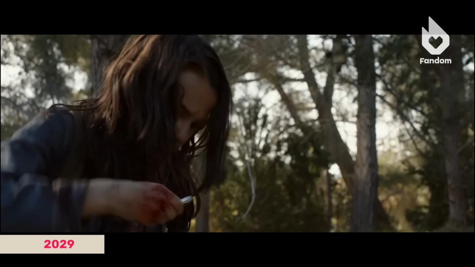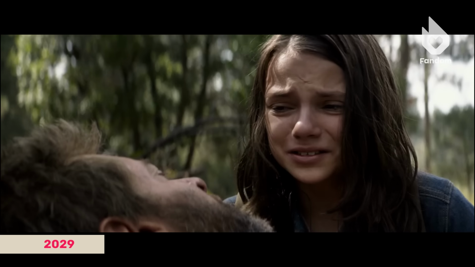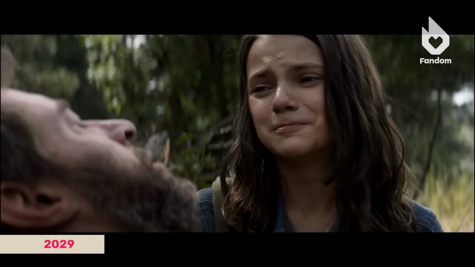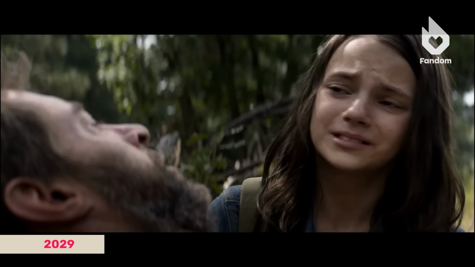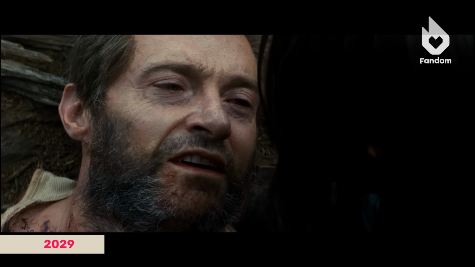The clone is killed by Laura, using Logan's one remaining adamantium bullet that he had been holding onto in case he wanted to commit suicide. Logan is so injured from the fight with X-24 and being impaled by a tree, as well as his weakening healing factor, he actually begins to die, holding his daughter Laura's hand. She calls him Daddy, and he passes away.